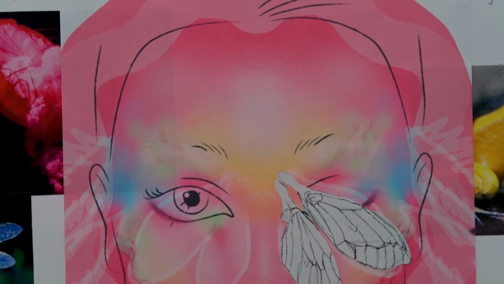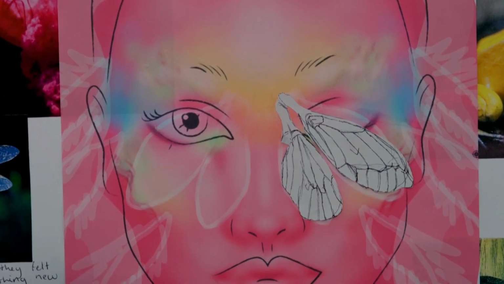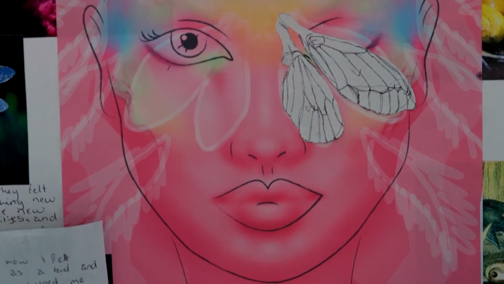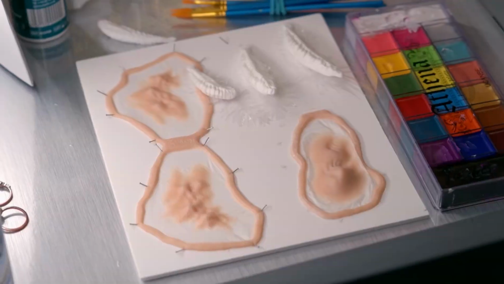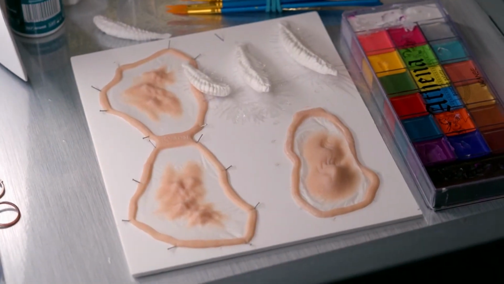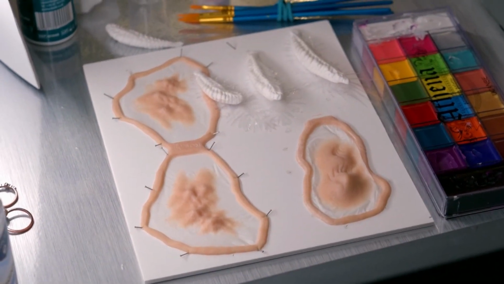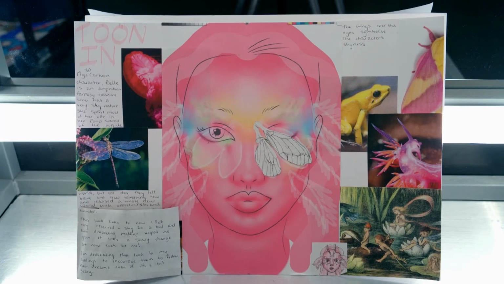Bring in the models. Today I'm doing a character called Belle, who is a fairy amphibian type of creature. She's a very shy being, similar to how I was when I was younger. Saphron is using prosthetics to exaggerate the amphibious features. The wings across the eyes symbolises the shyness of this character.